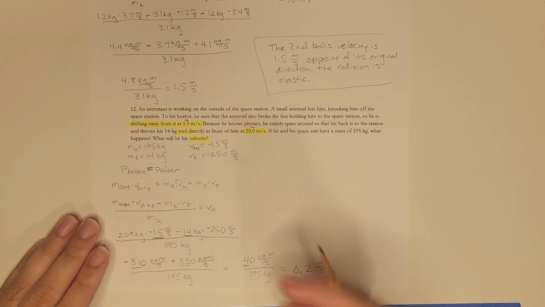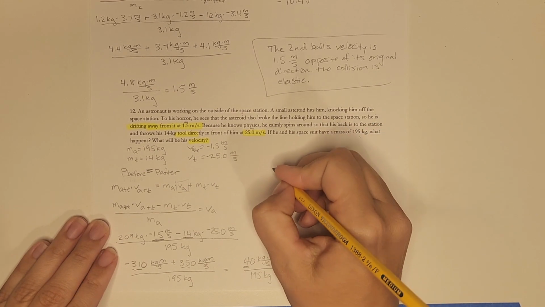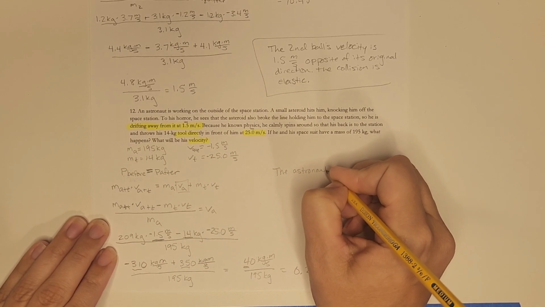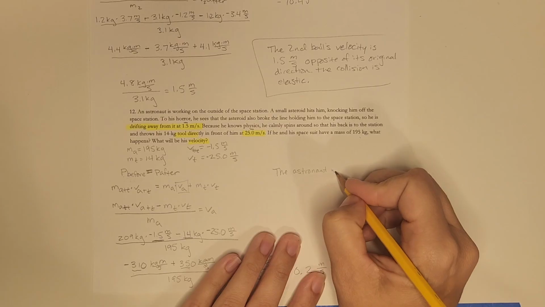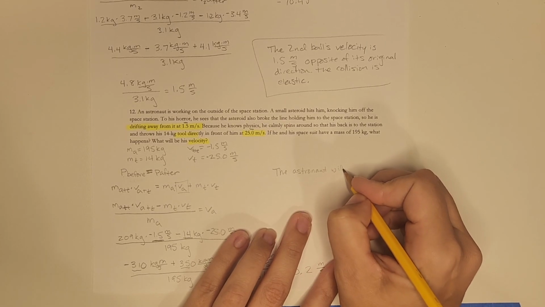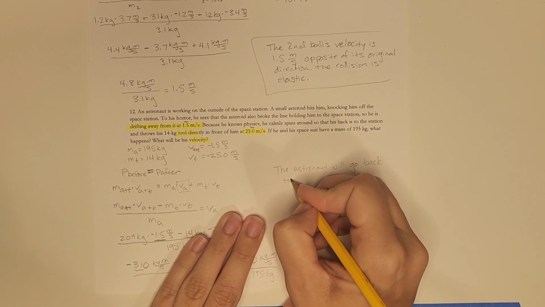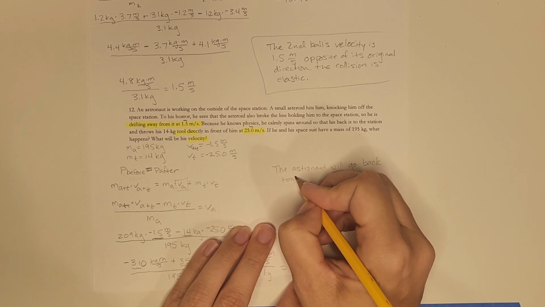Okay, and so then my final answer here is that the astronaut will go back toward the space station. Notice this velocity is positive.